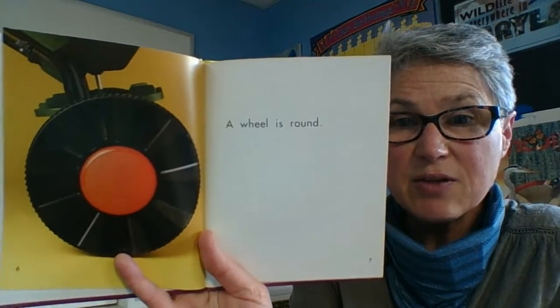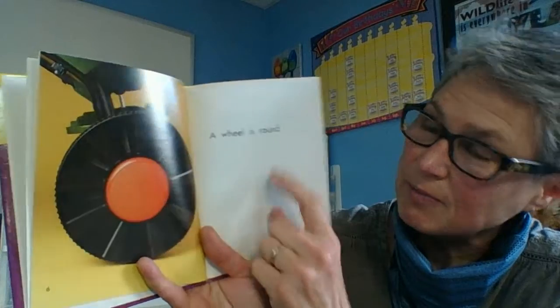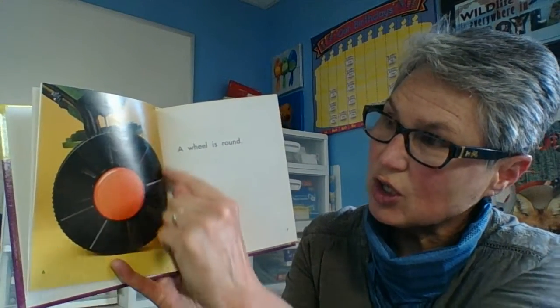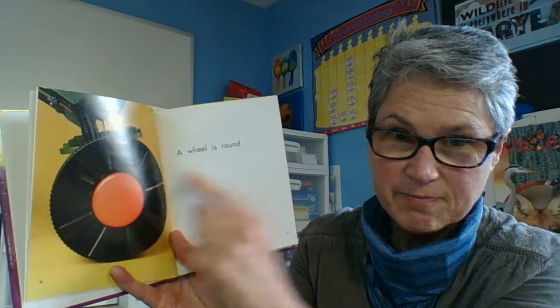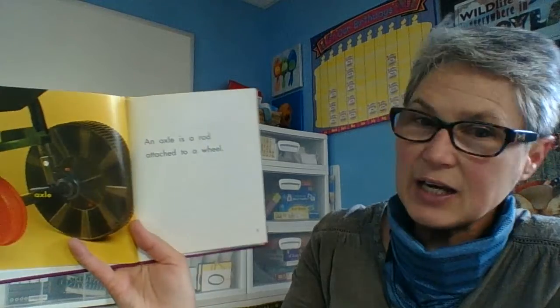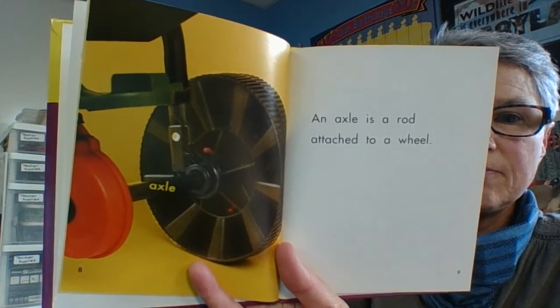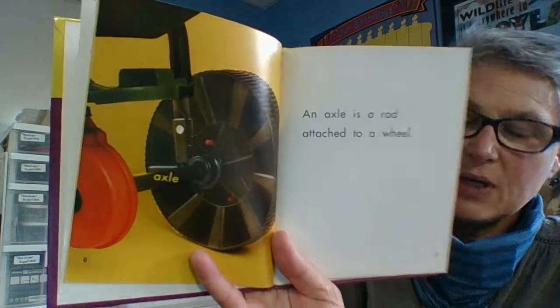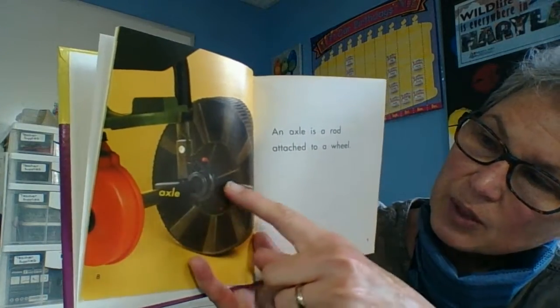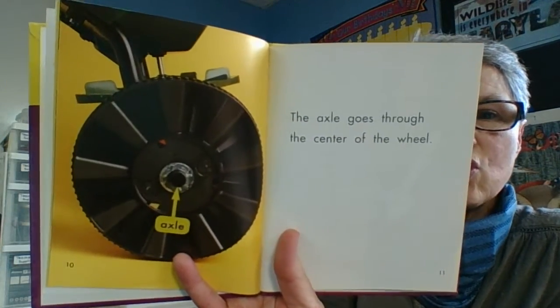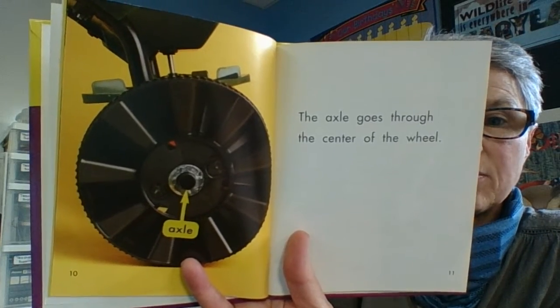A wheel is round. And most wheels we can definitely see that circular shape. An axle is a rod attached to a wheel. You can see that axle being that rod. The axle goes through the center of the wheel.